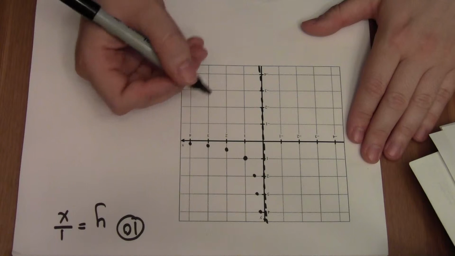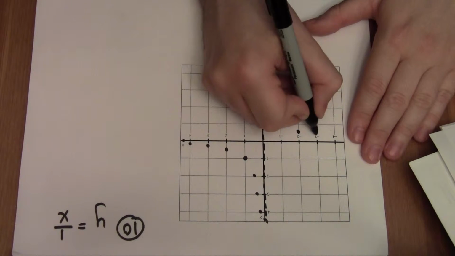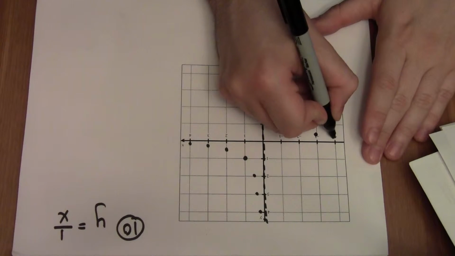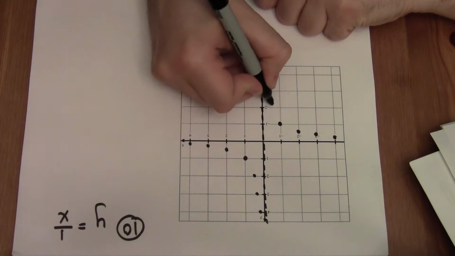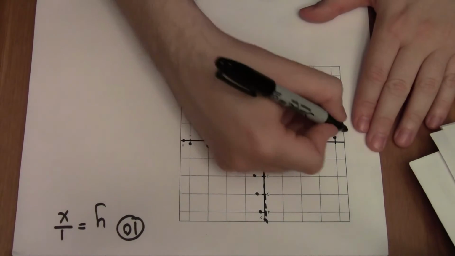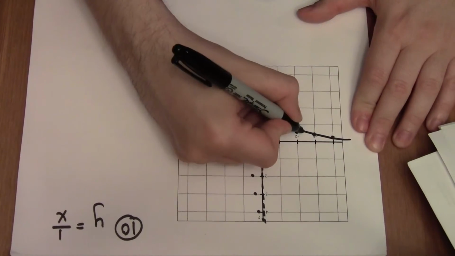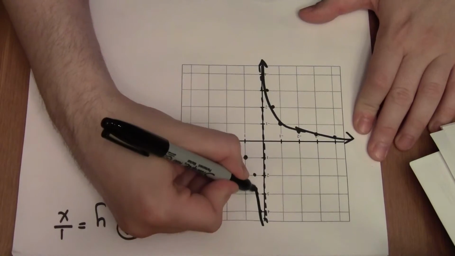Plugging in negative numbers. Negative 1 gives me negative 1. Negative 2 gives me negative 1/2. Negative 3 is negative 1/3. Negative 4 is negative 1/4. Plugging in some negative fractions, negative 1/2 gives me negative 2. Negative 1/3 gives me negative 3, and so on. And connecting the dots, I get a function that looks like this.